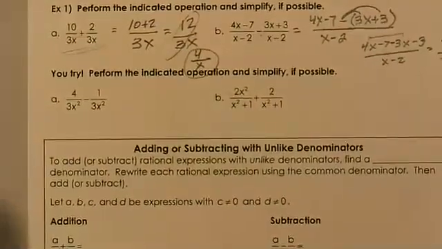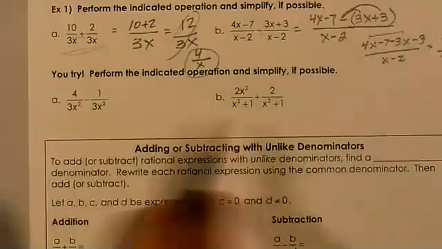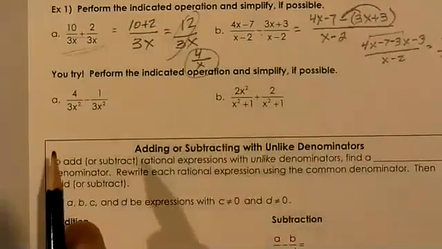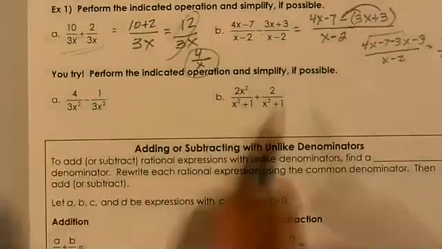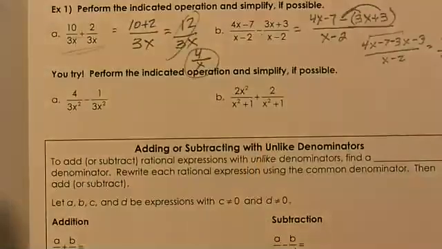So now you take the opportunity to come down and calculate these out. Pause the video, answer those, and check your answers.